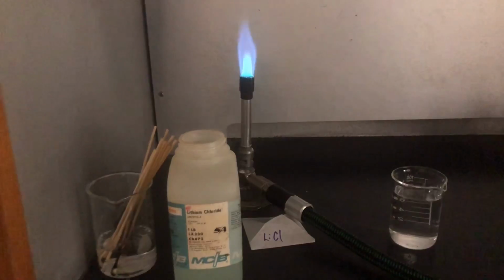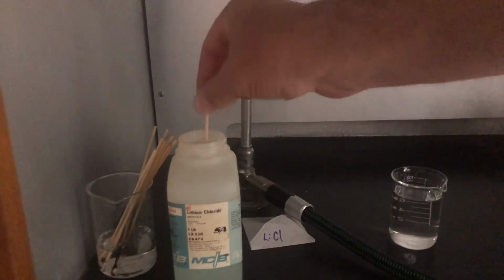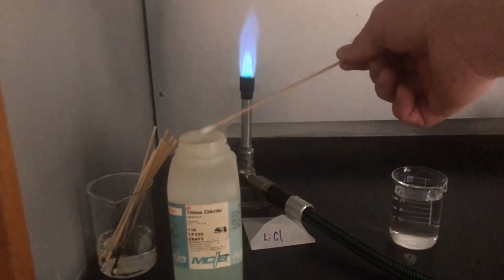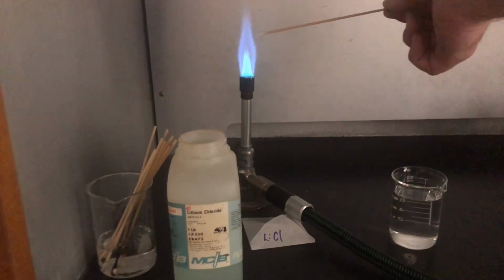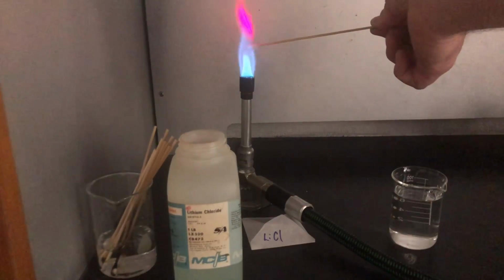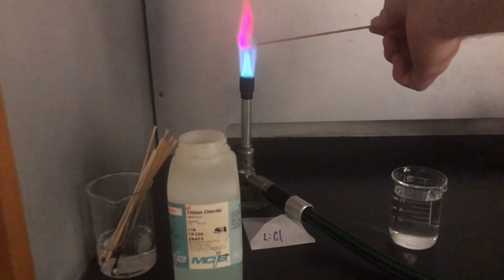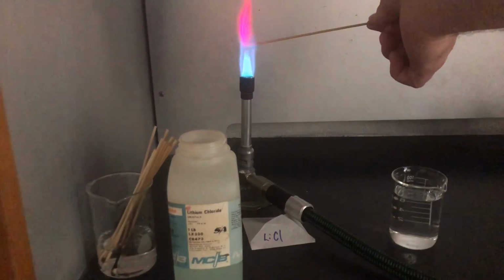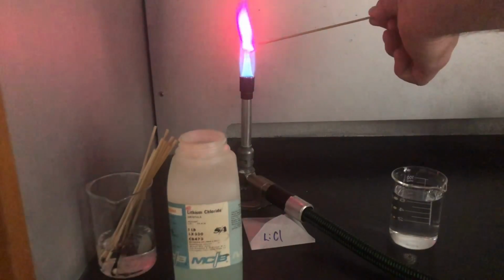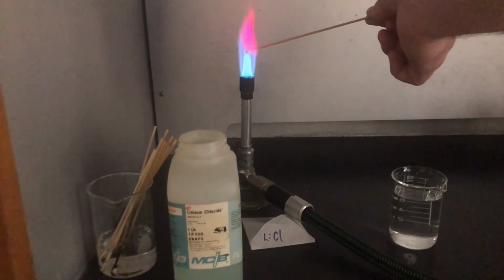So this is the lithium chloride. I am going to go ahead and dip this water in there. Again, I don't have any solid lithium chloride. This is my stuff that I have available. And this lithium chloride, as it dries out, nice fuchsia color. That nice red color.